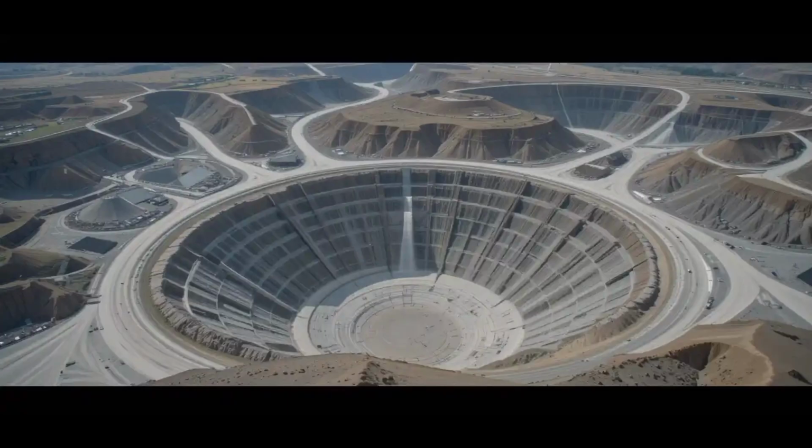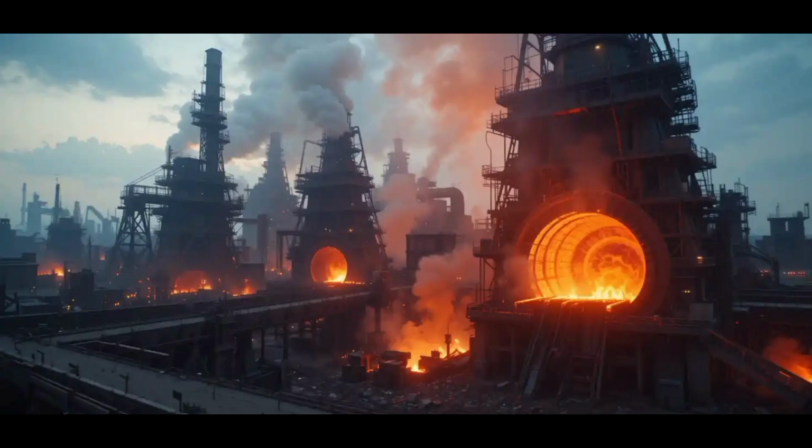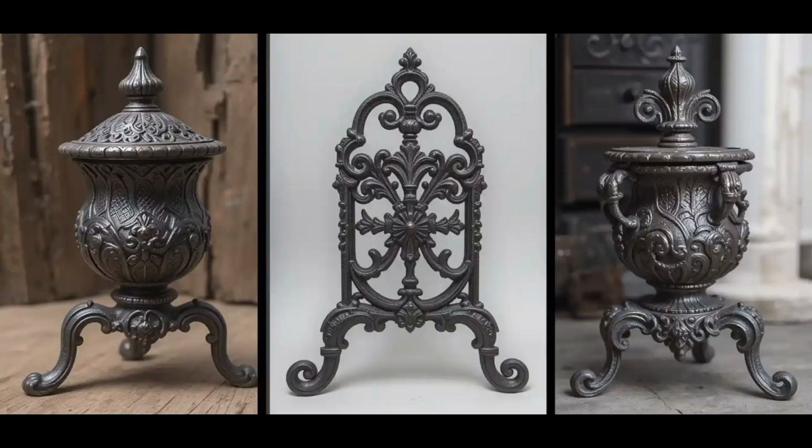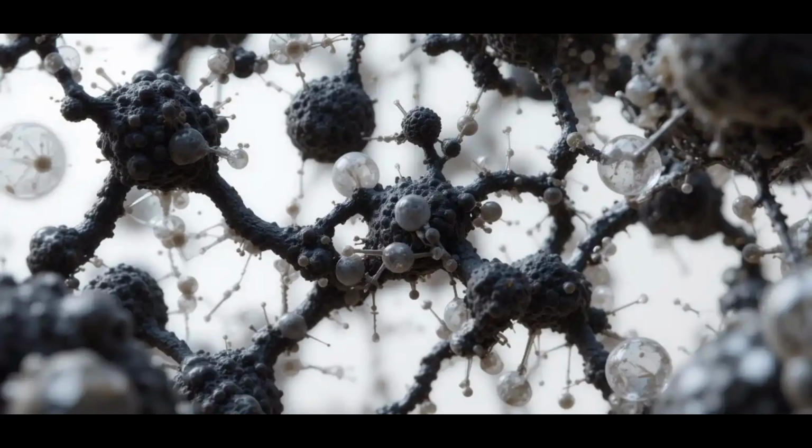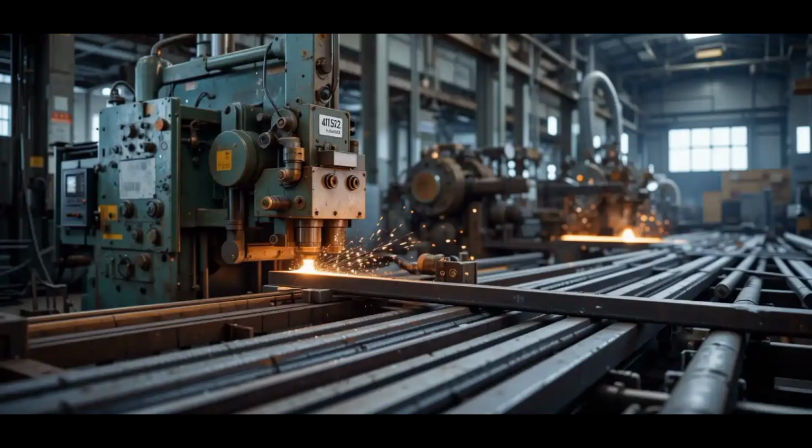Refining and smelting iron. Once extracted, the raw iron ore is sent to a blast furnace where it undergoes smelting. In this process, the ore is mixed with coke, a form of carbon, and limestone and heated to extremely high temperatures, often over 1500 degrees Celsius. The intense heat causes the iron to separate from impurities, forming molten iron at the bottom of the furnace. This molten iron is then poured into molds or processed further to create steel.